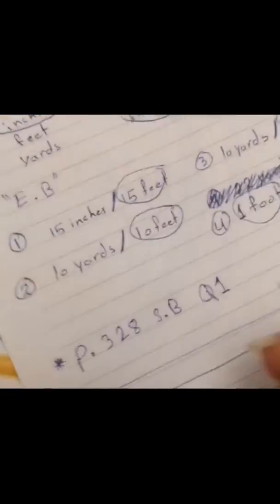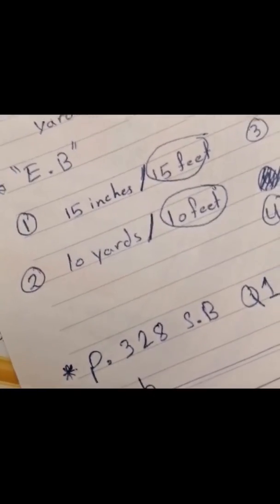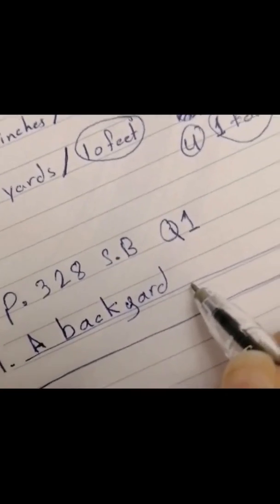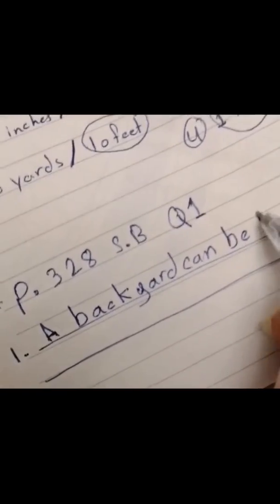So if we want to write the answer, write with me. A backyard can be large.